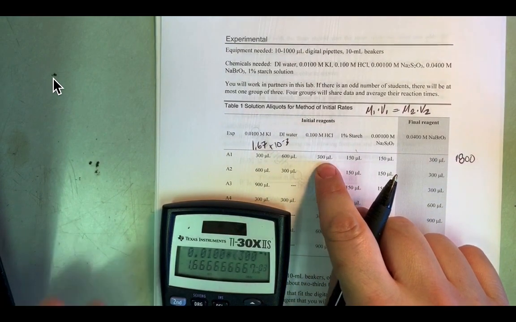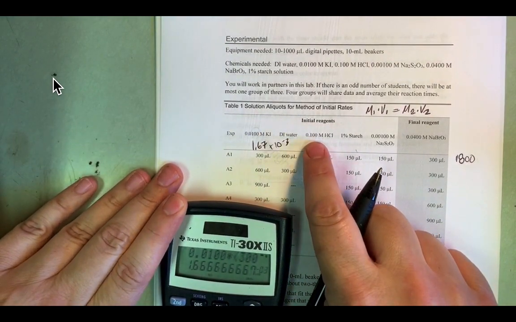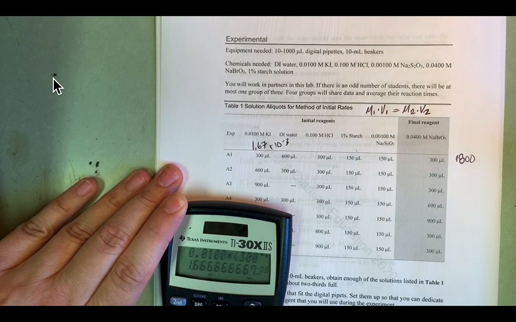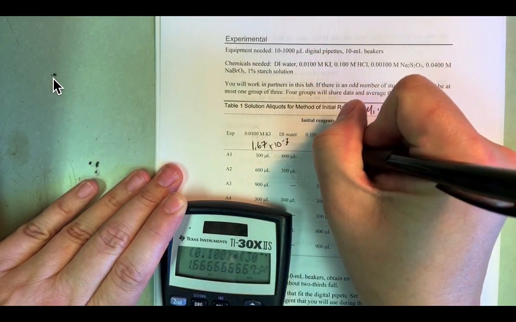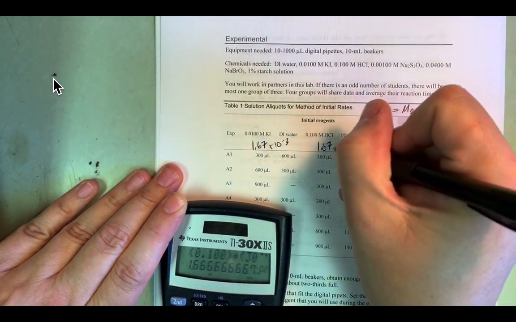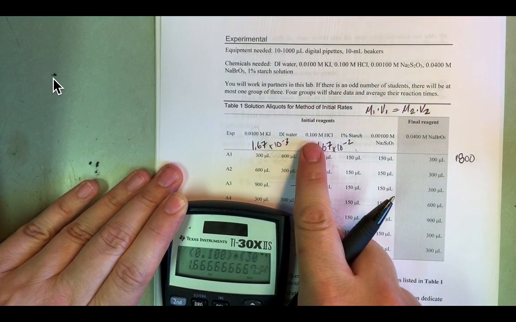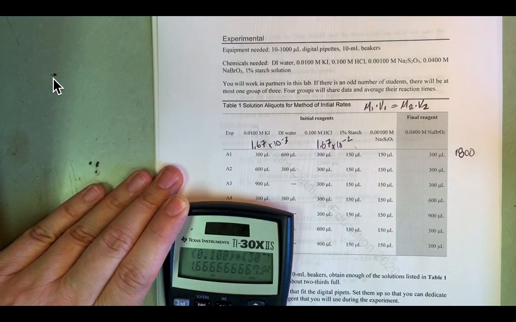Here's another one. Okay, the bottle concentration is different though. Our bottle concentration here is 0.1 rather than 0.01. So let's put that one in the calculator too. 0.100 times 300 divided by 1800 is 1.67 times 10 to the minus 2. Okay, it's minus 2 because this acid is more concentrated than the KI solution was by a factor of 10.